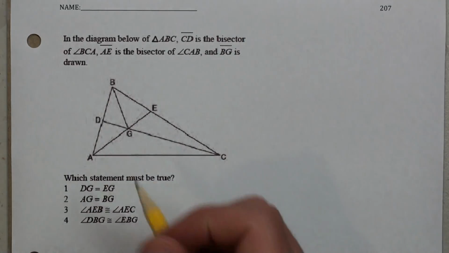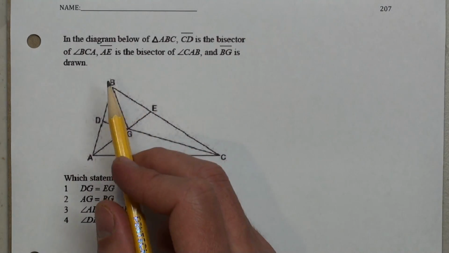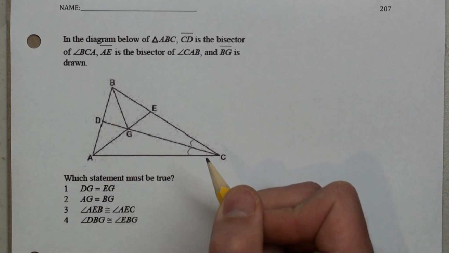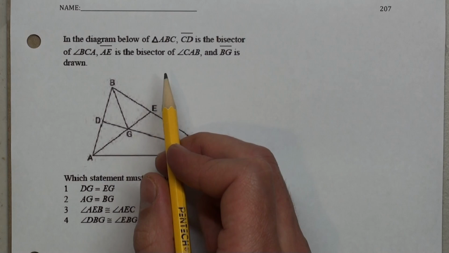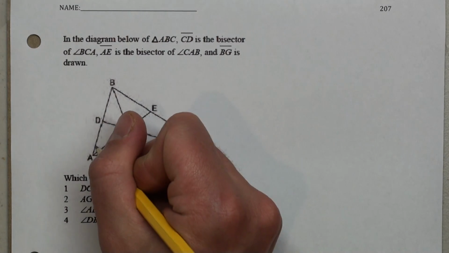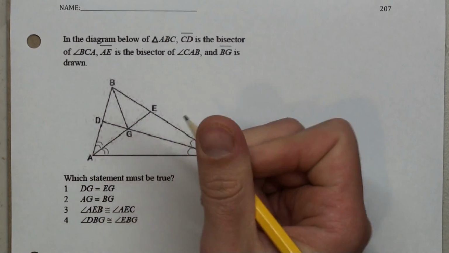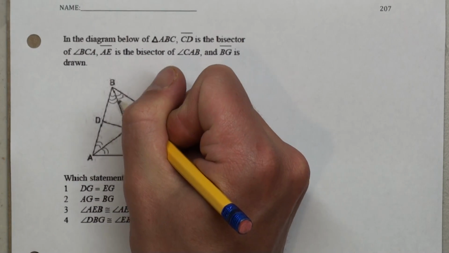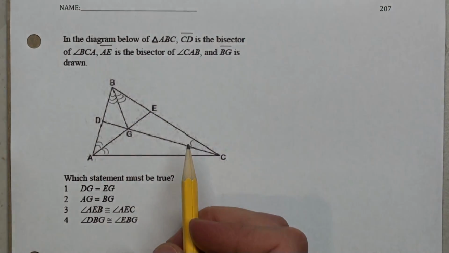In the diagram below of triangle ABC, CD is the bisector of angle BCA. So now we have angle bisectors, right? AE is the bisector of CAB. We have angle bisectors. And BG is drawn.